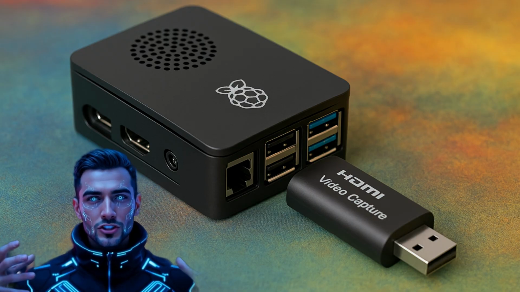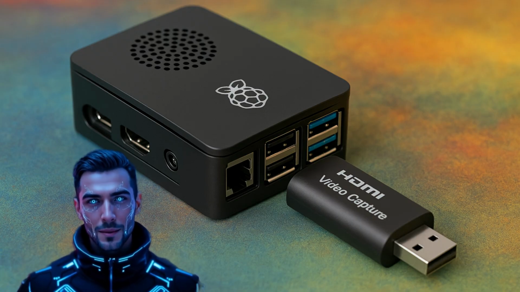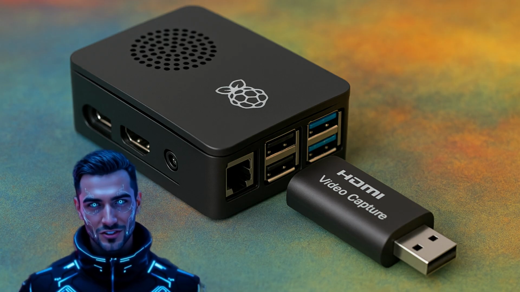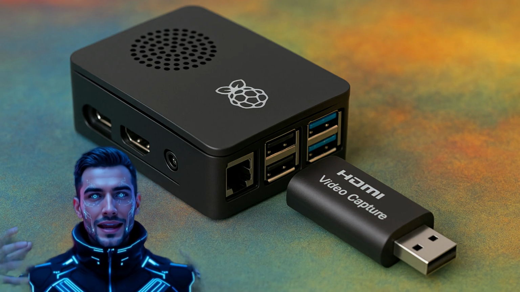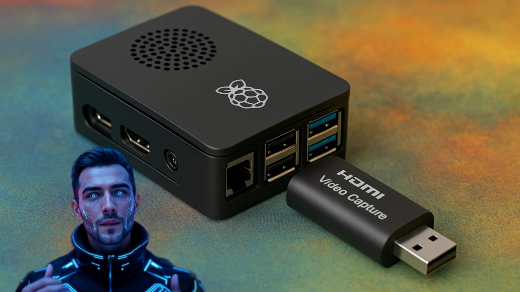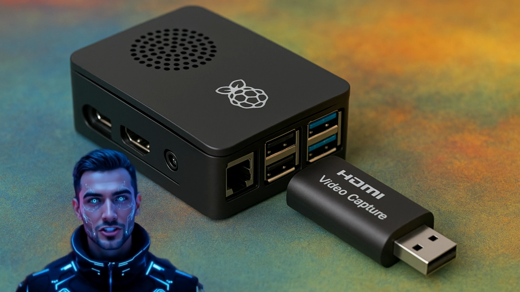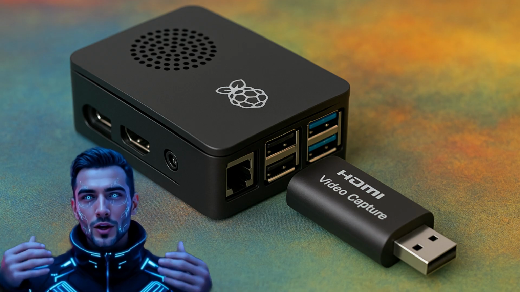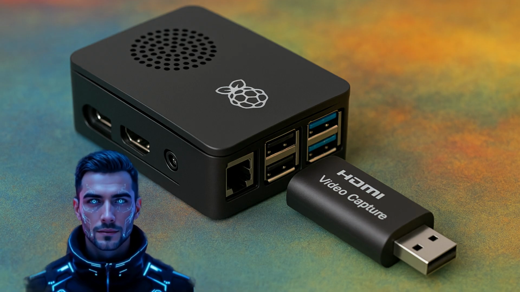Let's move on to the most important part, installing Hyperion. Hyperion is the software responsible for capturing the video signal from the grabber and controlling the LED colors in real time. The installation is quite simple. We can do it directly from the terminal in just a few minutes. First, insert the USB grabber into one of the USB ports on the back.